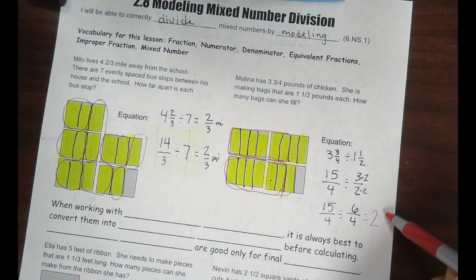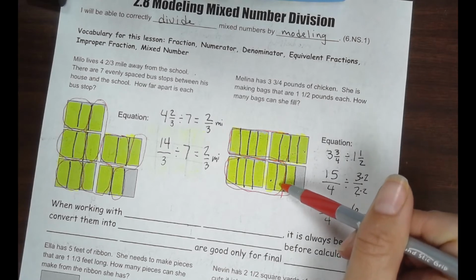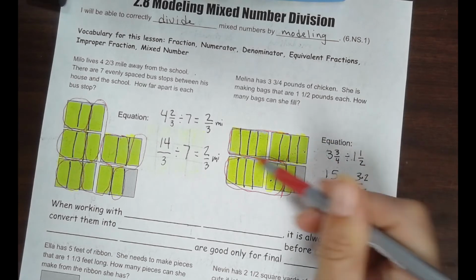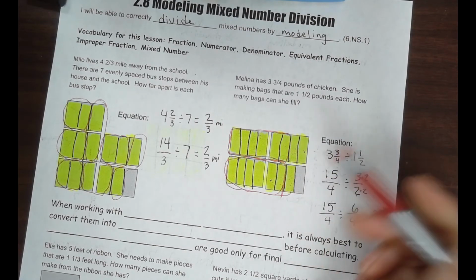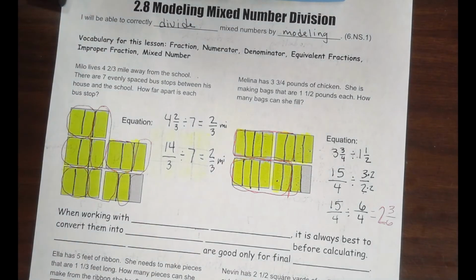Now here's where the problem is. A lot of you are going to want to write 3/4. But do you remember that this was 2 groups? One whole complete group had 1, 2, 3, 4, 5, 6 of those pieces in it. So here I have 3 out of how many to make a whole unit? 6. So I have 3/6 left over.